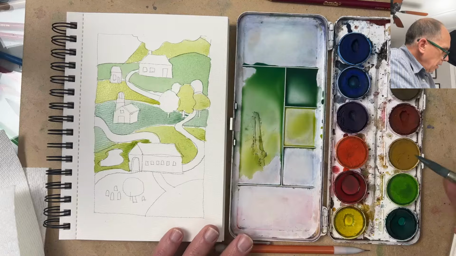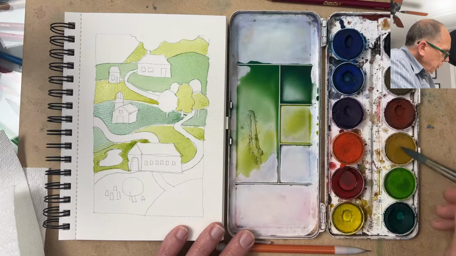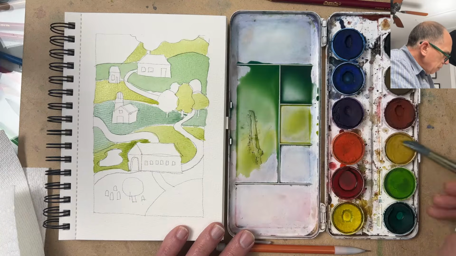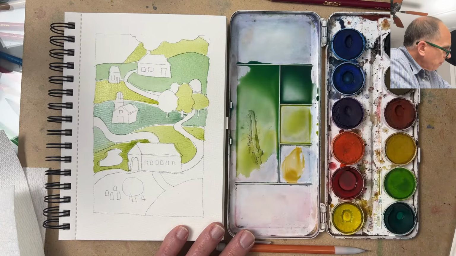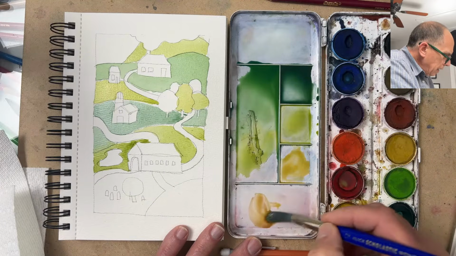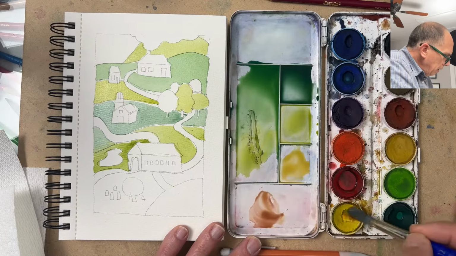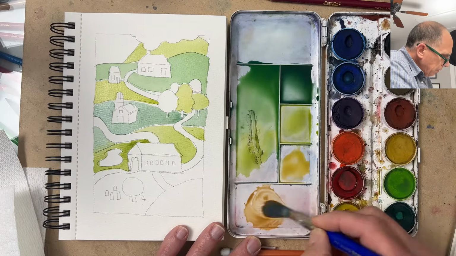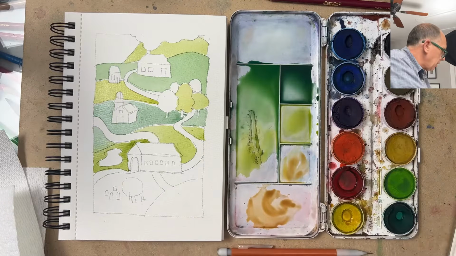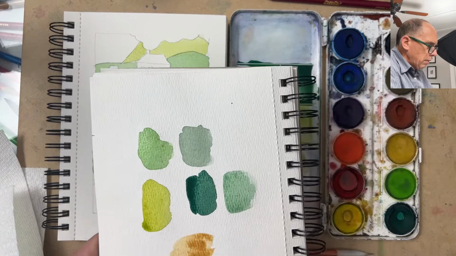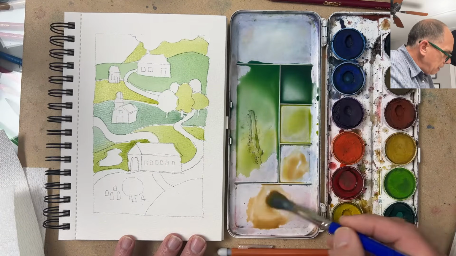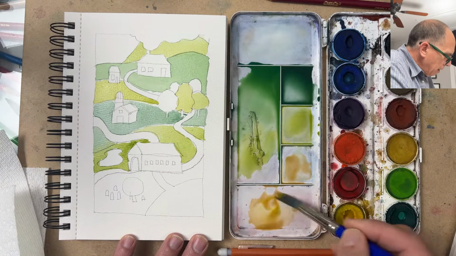All right. Let's get some variation here. I'm going to grab some of this yellow ochre. Look at this, I'm just going to put it right here. And if you don't have that, you can always grab a little bit of red and a little bit of yellow, and you can get something very similar. What does that look like? Okay, that looks pretty good. This is the area of our graveyard.